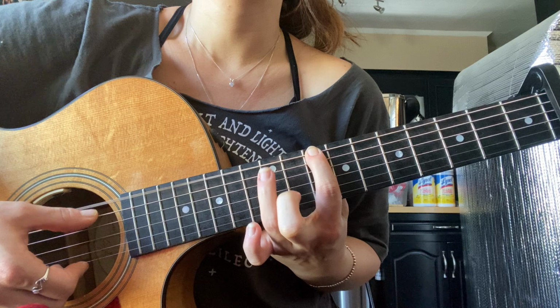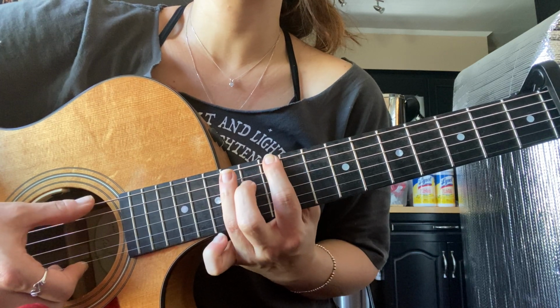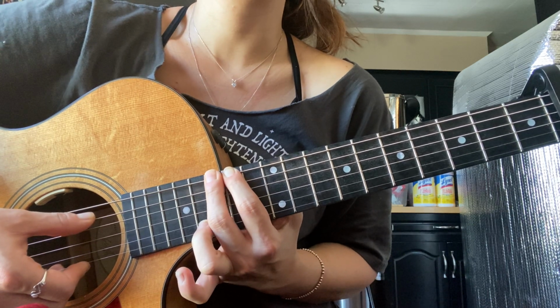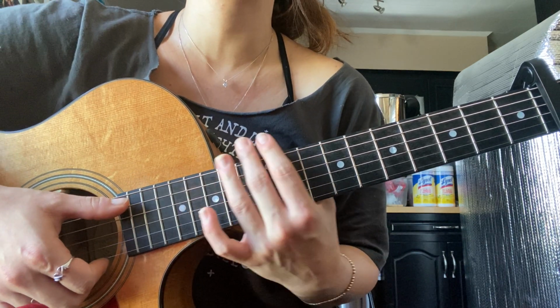So C to D, whole step. D to E, whole step. And then E to F again. There's your E to F side by side. So the same concept applies to all the strings.